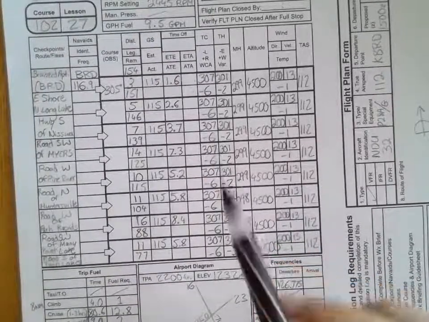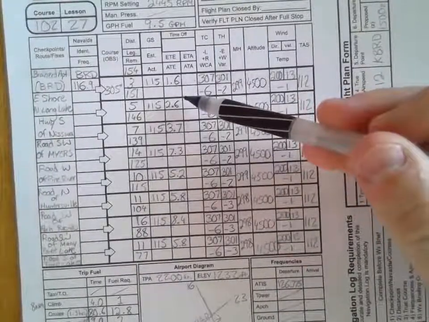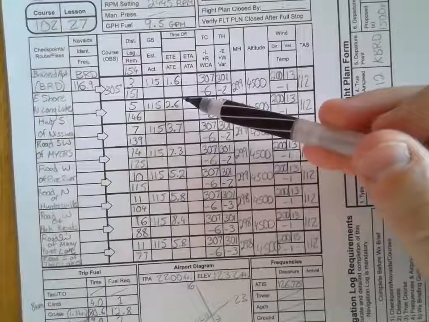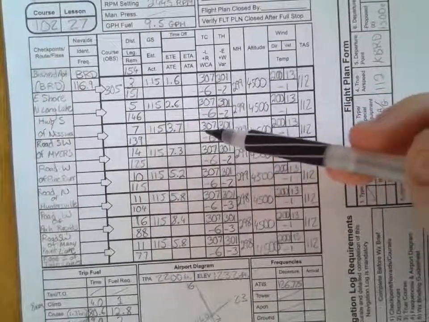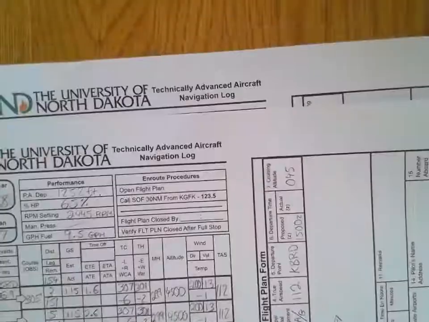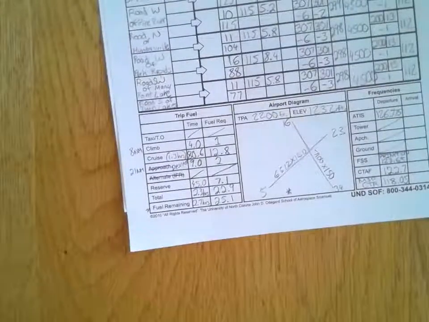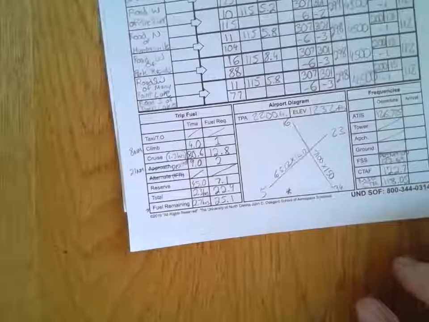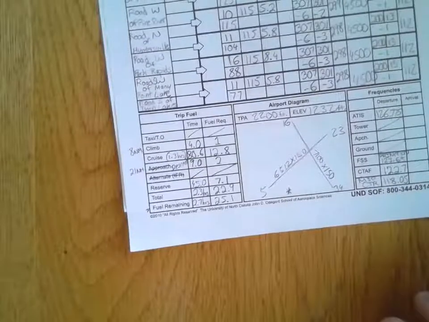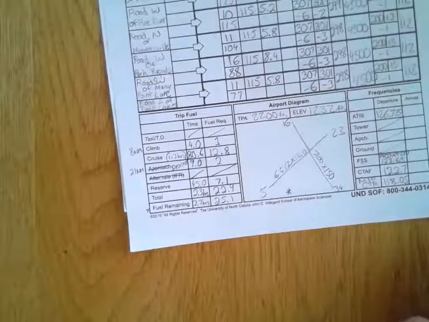So we've got 1.6, which is the time here, plus 2.6, plus 3.7. Perhaps an easier way to do this rather than adding these up is we've already done that down in the fuel portion. We said that it was 1.3 hours of flight time. So 1.3 hours of flight time would be 1 hour and 18 minutes.